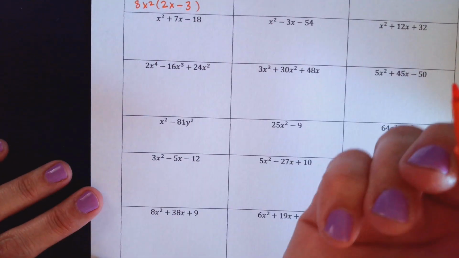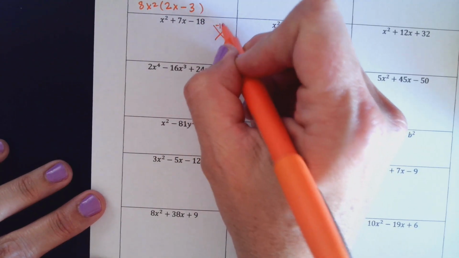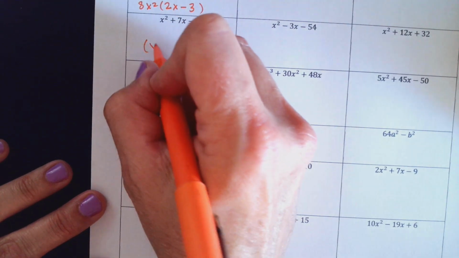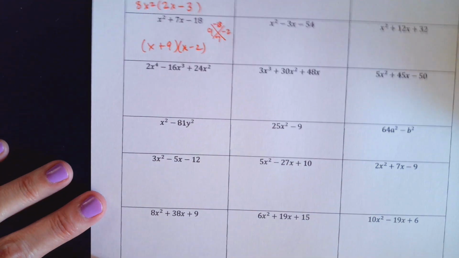Right here, this is just a good old one we've been doing recently. A trinomial has that 18 there, so I'm going to put my negative 18, I'm going to put my 7, I'll use 9 minus 2, and we're done. x plus 9, x minus 2. So that's just regular old factoring.